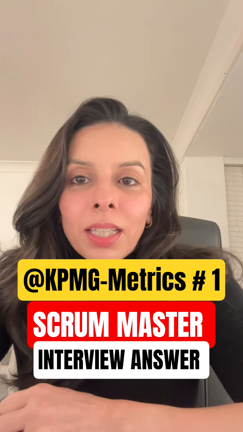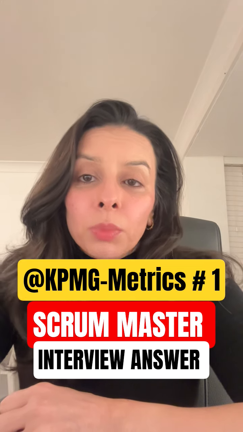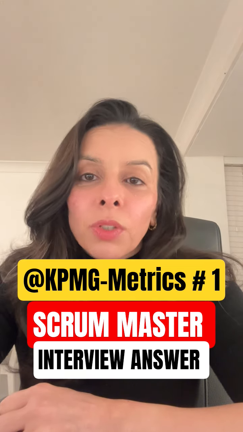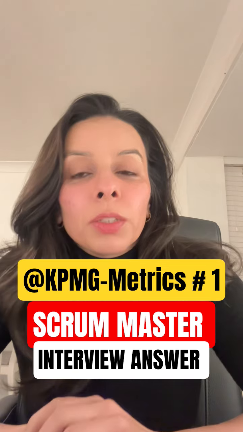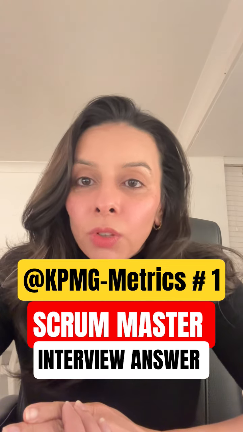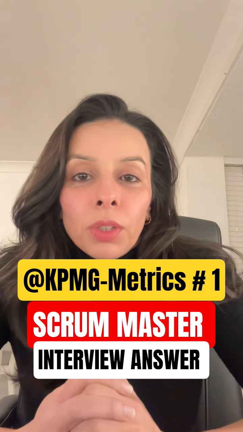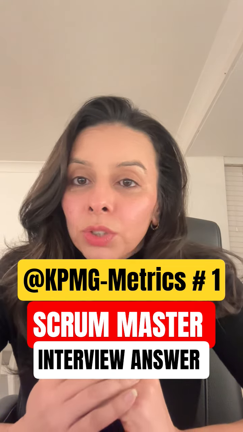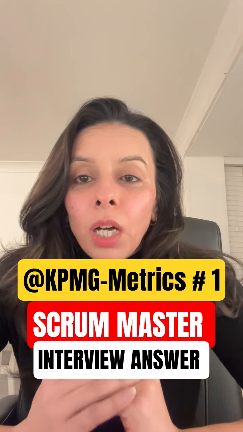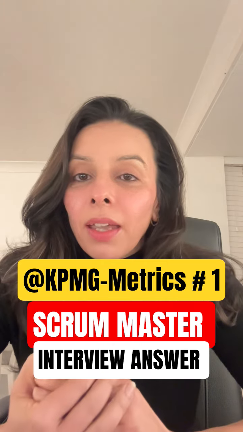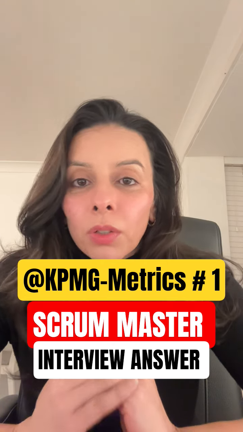And the question says, how do you use metrics in the sprint review to shift the conversation from a report on what was built to an analysis of what value was delivered toward the objective? Now, in a sprint review, I use metrics to shift the discussion from outputs to outcomes by anchoring everything to the sprint goal and product goal.